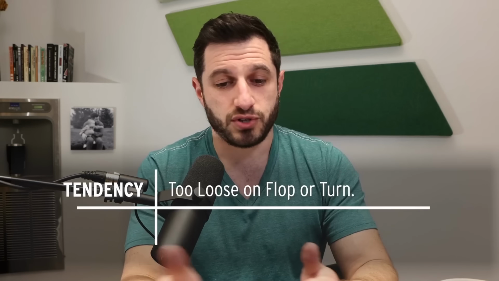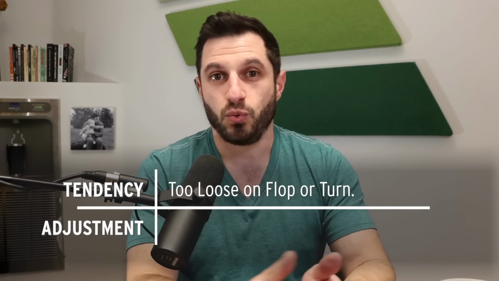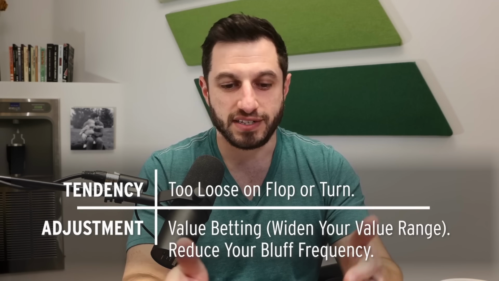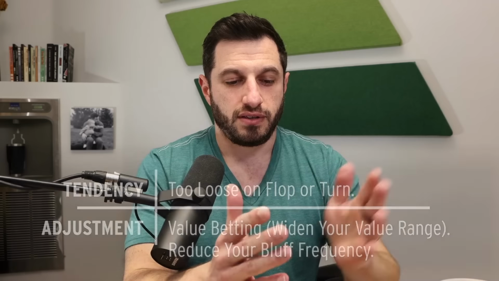Against someone too loose on the flop or turn, the way that you're going to make your money is from value betting. You widen your value range a little bit, and you have to reduce your bluff frequency. Even if you didn't widen your value range, your opponent's strategy just makes you money when you have good hands that we're already going to value bet. That's where all the money comes to you. And the way that you lose that money back to this opponent is if you bluff too much, or you bluff even as much as you were going to, because that's where they take the money from you.